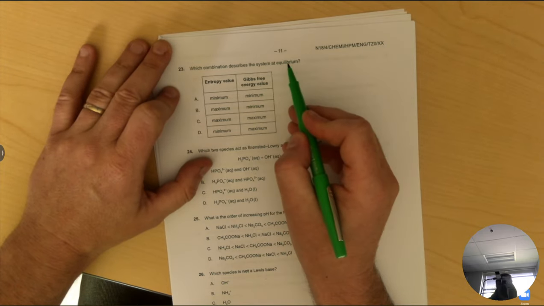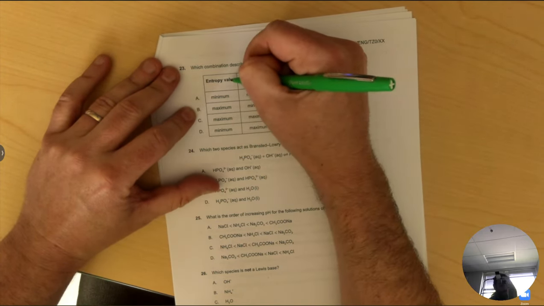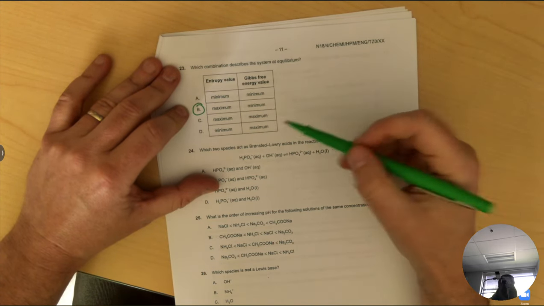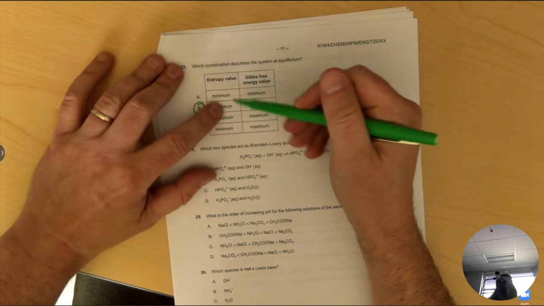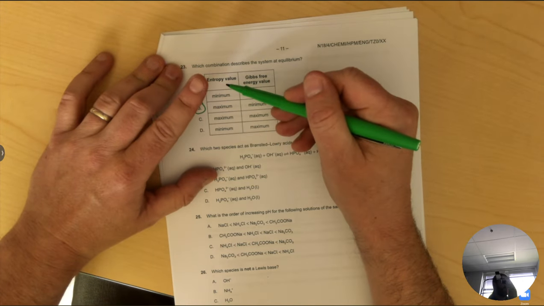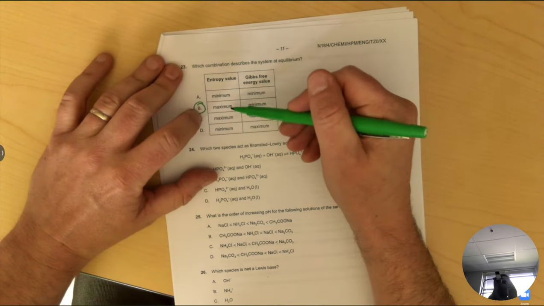Which combination describes a system at equilibrium? So this is just memorize. You got to remember that the entropy is max and the Gibbs free energy is min. This for me is easy to remember because it's opposite what we typically like. Typically, the universe prefers low entropy, exothermic, right? So negative entropy, so it's opposite. So that's how I remember it.